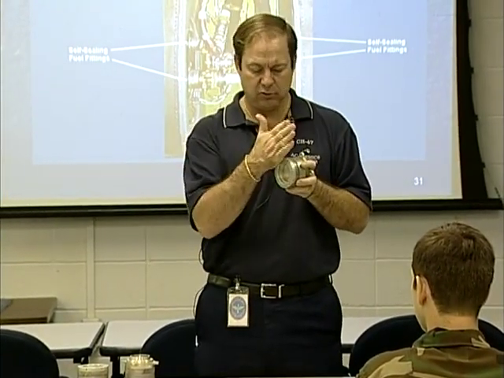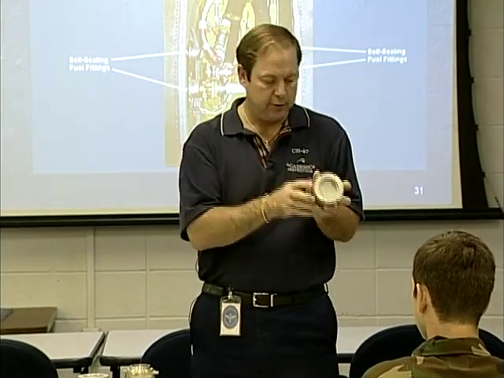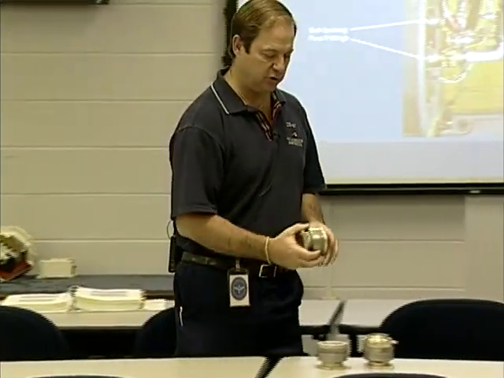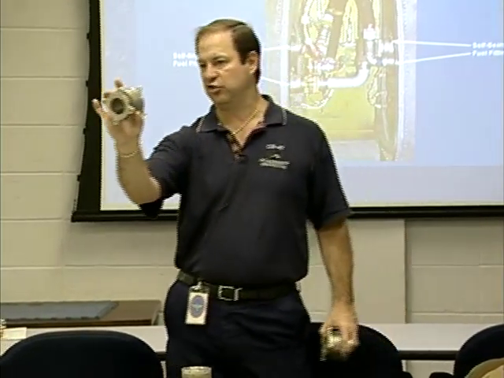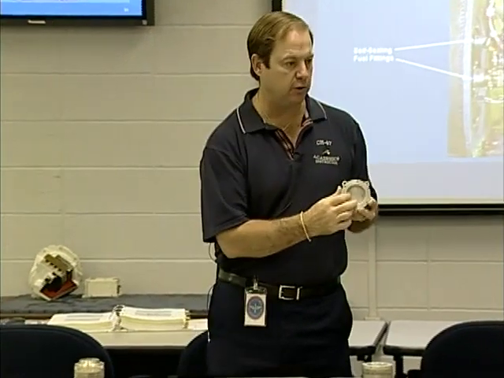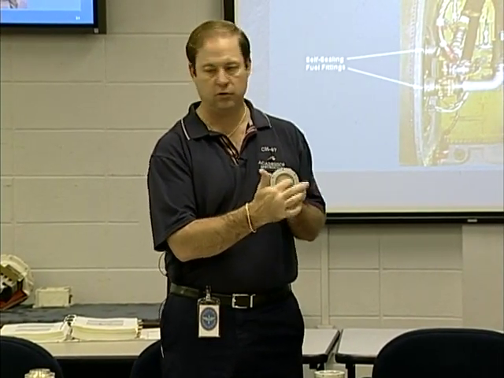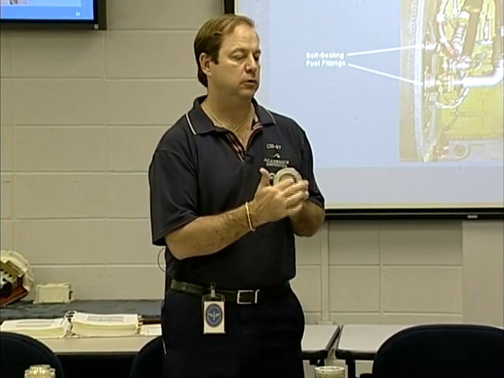And what happens is as those lines break away, those pins are going to shear, and when they shear, there's a heavy-duty spring in there. That heavy-duty spring is going to take that access door and slam it closed. So the only fuel that you're going to lose is that little bit of fuel that's right there, which is insufficient for post-crash fires. Okay?